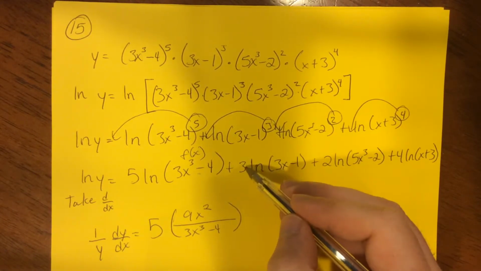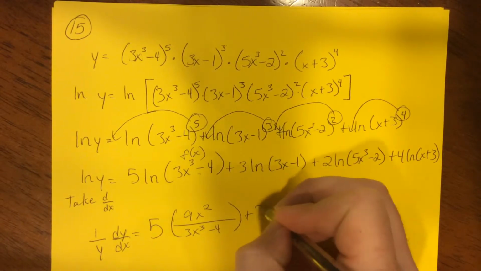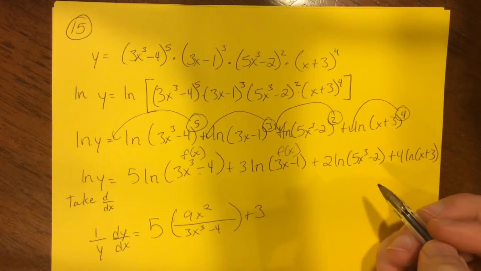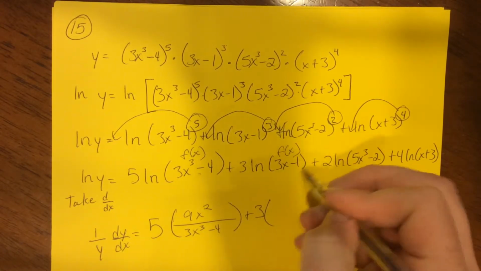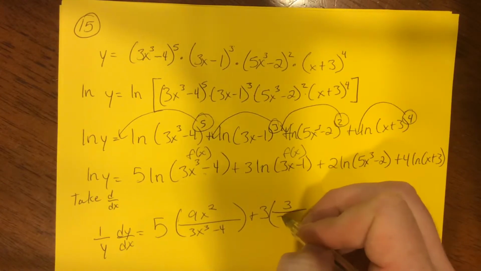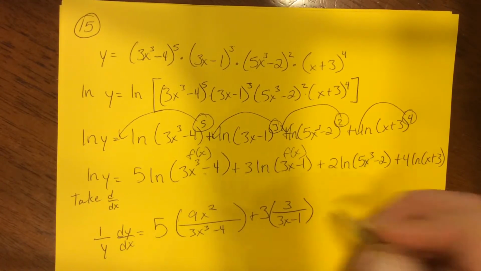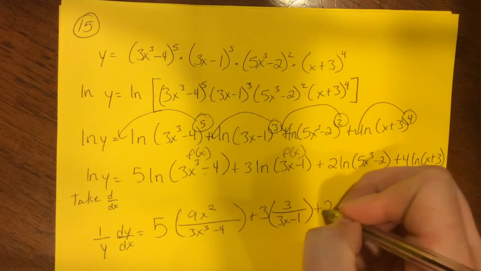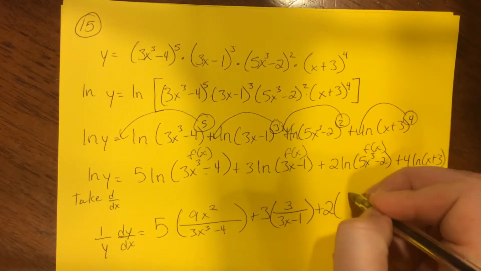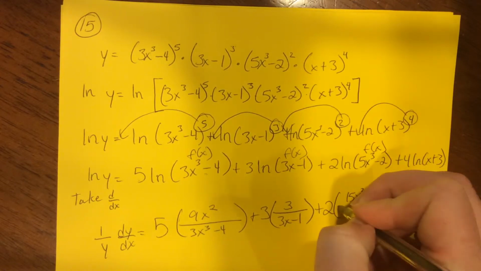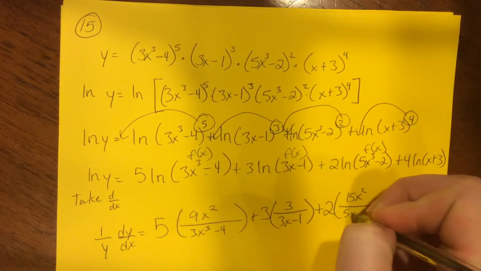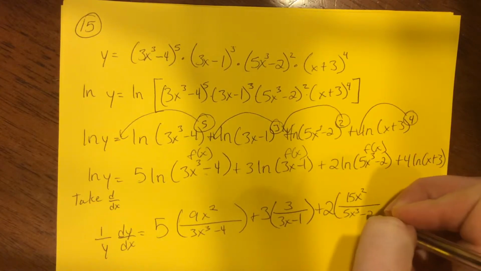Again, this is a constant in front of a derivative, so we have plus 3 times. Here is now our new function. We're going to take the derivative of this, so it just comes out to be 3. That goes on top. On the bottom, we just rewrite the original function, so 3x minus 1. Plus 2 times the derivative of this function, which goes on top, so that would be 15x squared. And on the bottom, we just rewrite the original function, so 5x cubed minus 2.